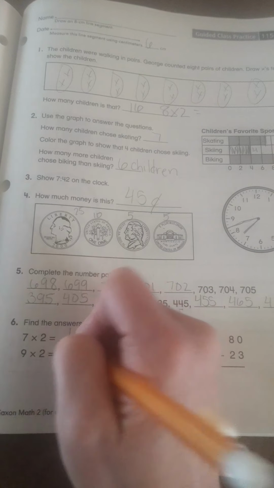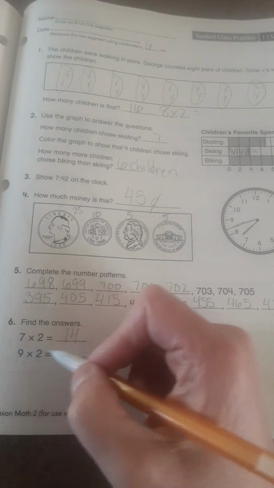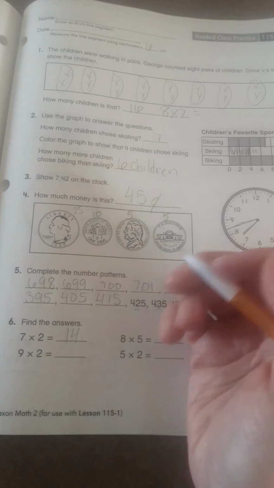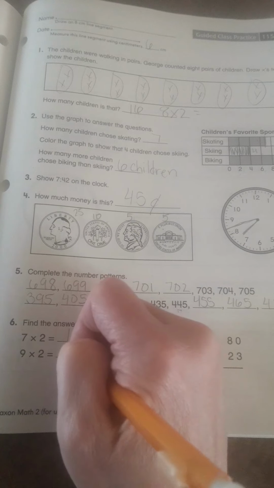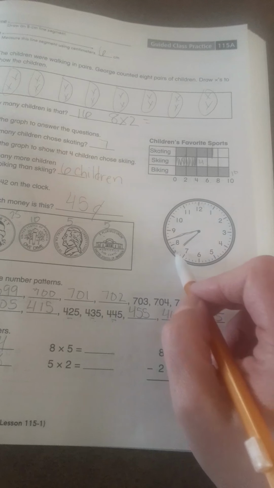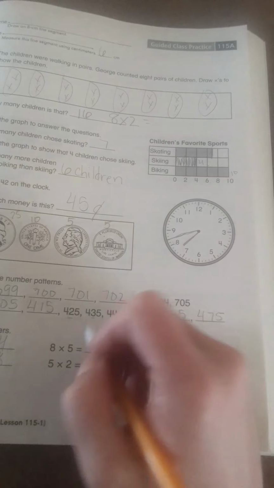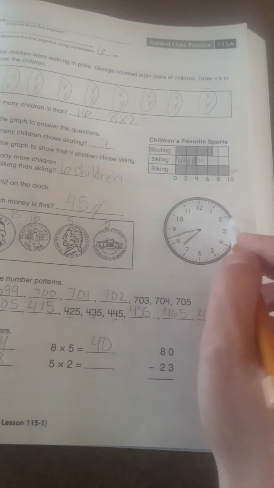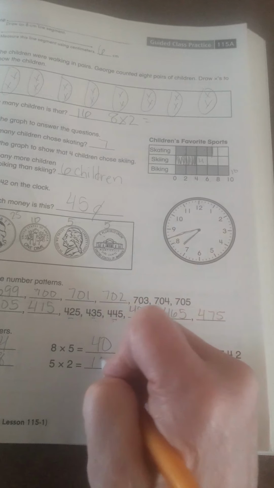7 times 2, 7 plus 7, 14. 9 times 2, think about 9 plus 8, 9 plus 9, 18. 8 times 5, okay, think about counting on the clock. 40. 5 times 2, 10.